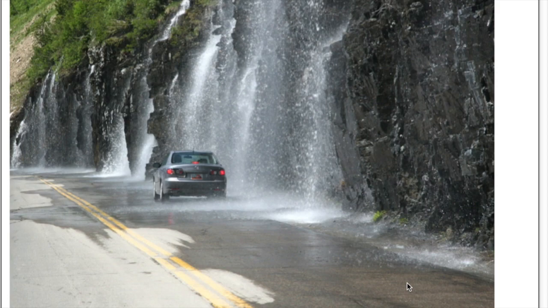Here is an example of runoff. So in the mountains, when the snows melt, you get this. It's all the water that's melted running off of the mountain and just starting to travel down the land.